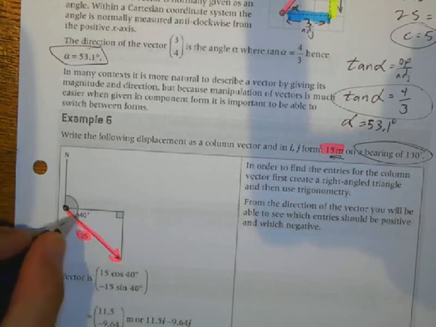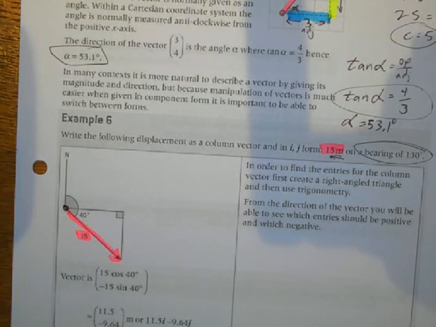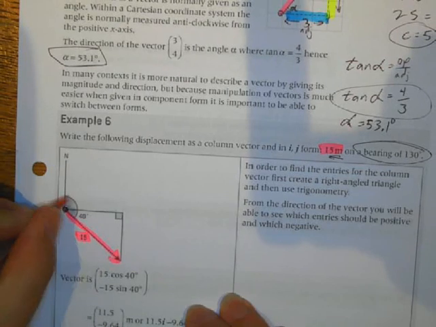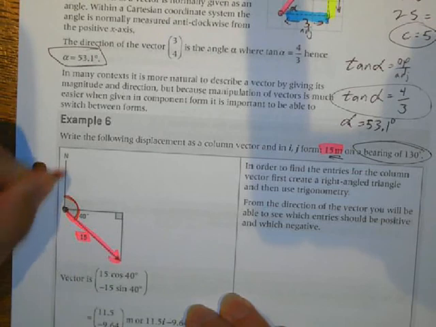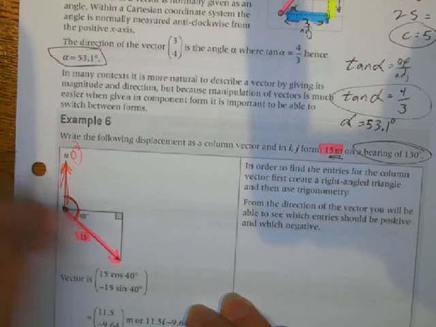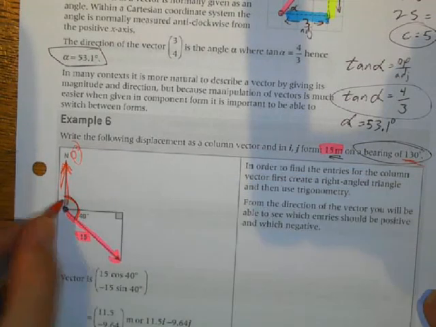Okay, notice here they've already written 40. Why did they write 40? Because, you know, all the way around from here to here. So north is always pointing at 0 degrees. North is always pointing up. So if you're going 130 degrees, you're going to go counterclockwise.